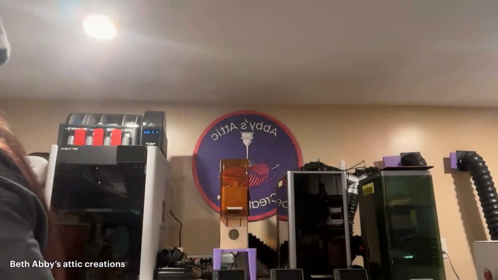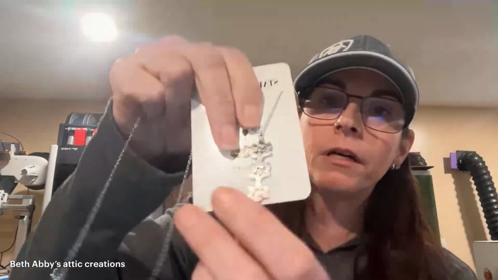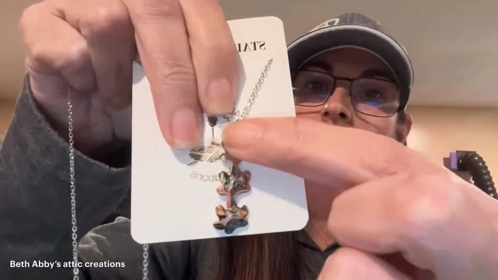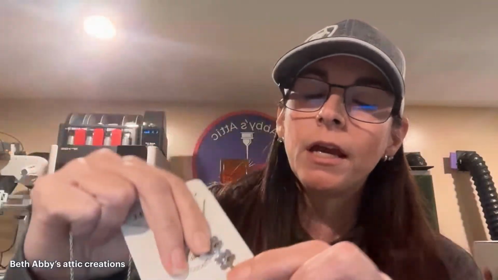which I have some stuff. So this was done on the F2 right here. I did the initials of 3 of my dogs, and it has a slight texture to it. It's pretty smooth, but I mean, there's still like a slight texture to it.